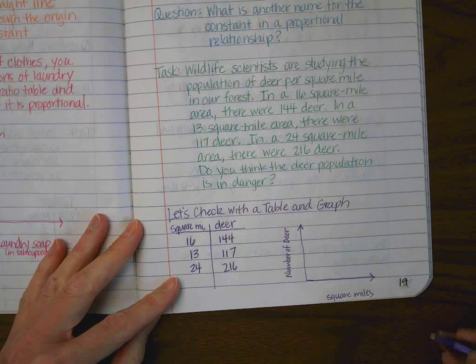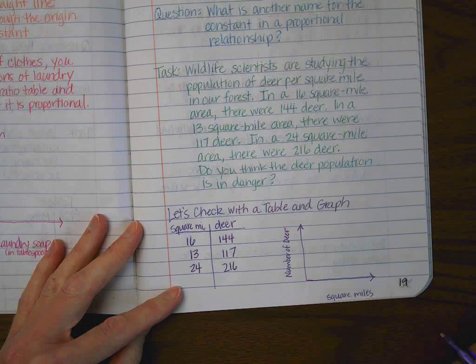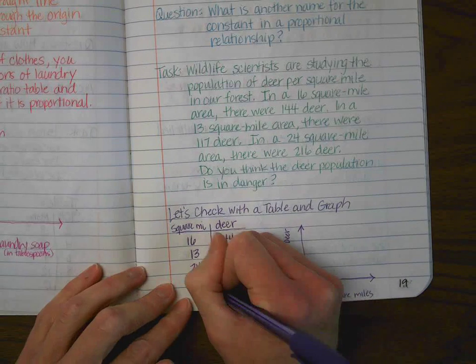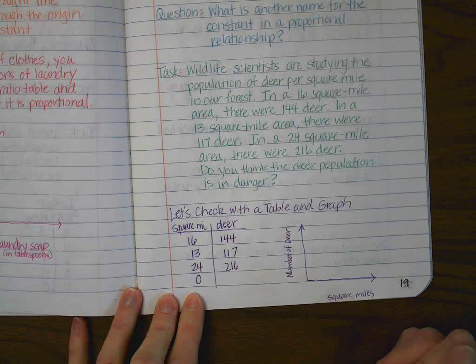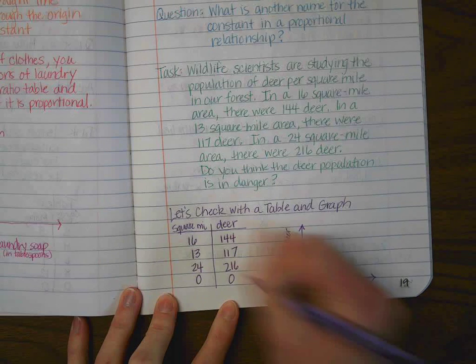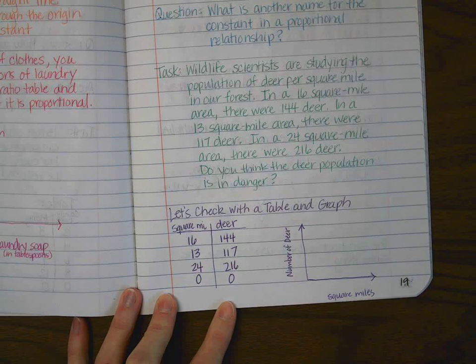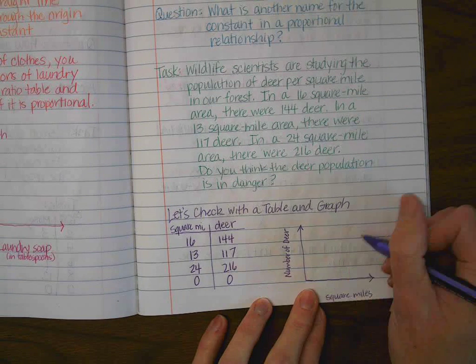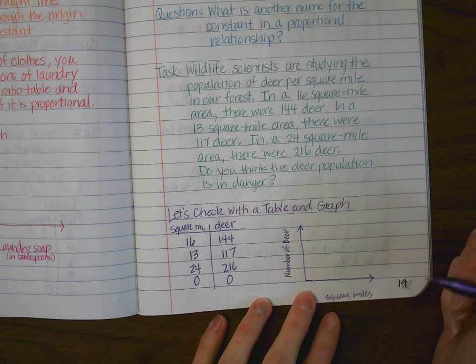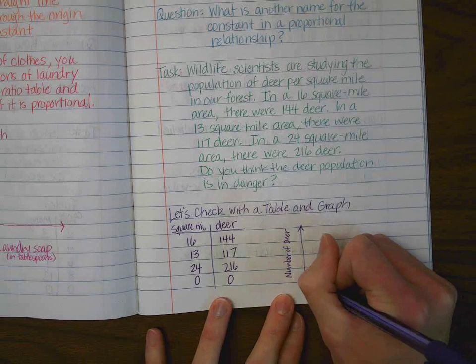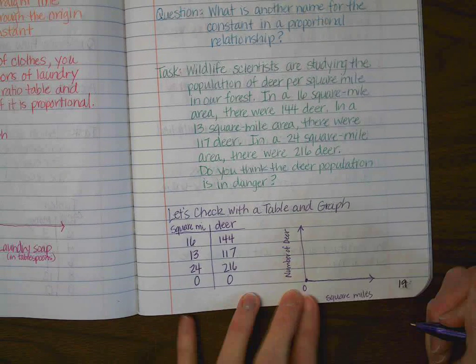What are the three things that we know if a relationship is proportional? What do they have to have? Has to start at the origin, that's right. So if we have 0 square miles of land, that means that there are 0 deer. And that is correct. If they don't have anywhere to live, then there can't be any of them, okay? And then it has to be a straight line, and then it has to have a constant. So we are going to work on that by plotting them. So the first one that we're going to plot is 0, 0, and that goes right here.